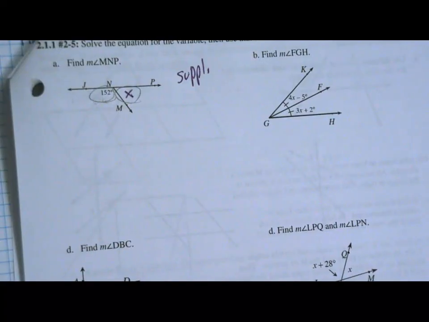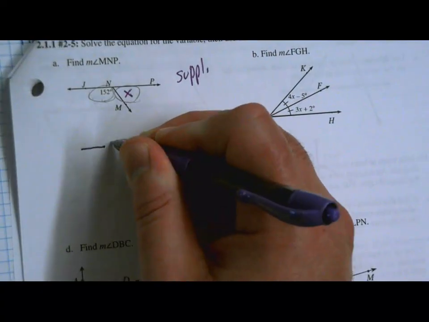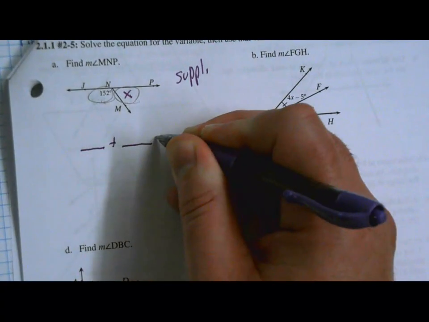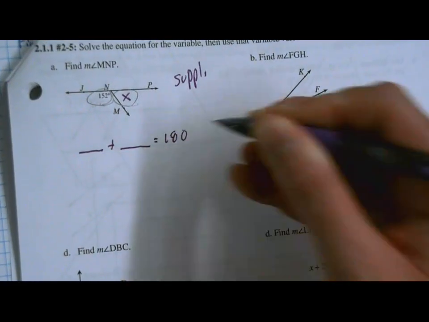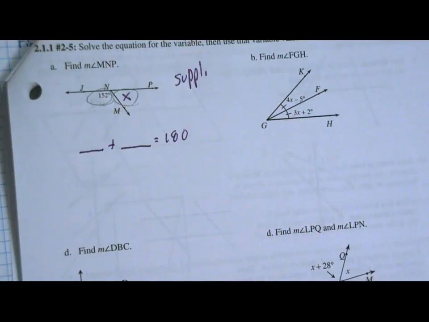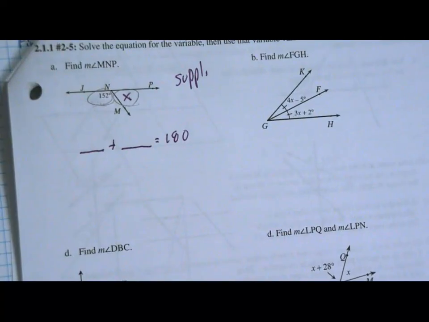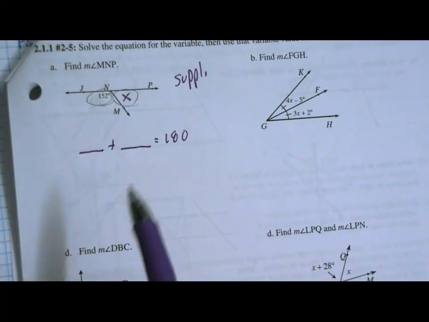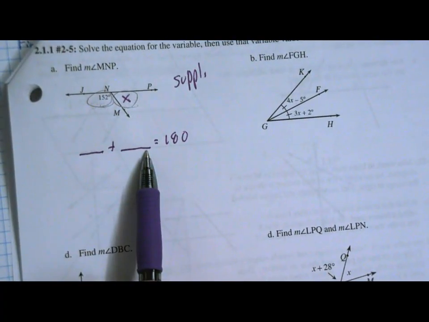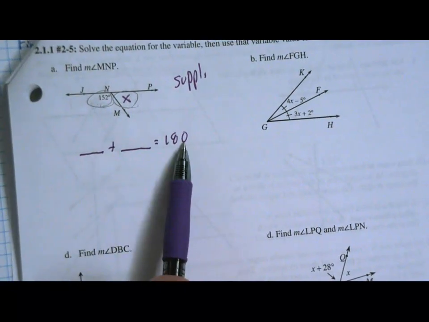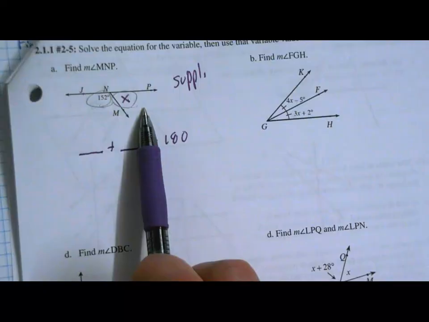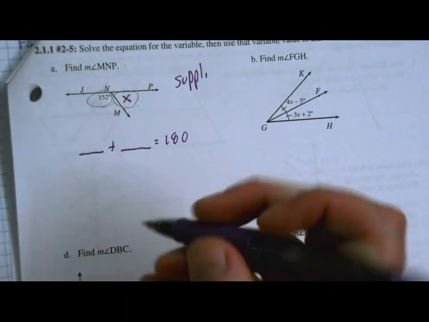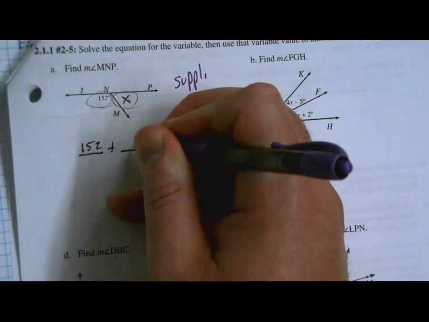So here it is right here, guys. I am going to write an equation that says I have 2 angles adding up to 180. And you are always going to see me write some blanks for those angles. I'm not going to write 152 plus x equals 180. I'm going to write blank plus blank equals 180. And then I'm going to double check from my picture: is this equation actually representing what's going on? This shows two angles adding up to 180. Is that what you see in the picture? If the answer is yes, then I will go back and fill in what these two angles are.